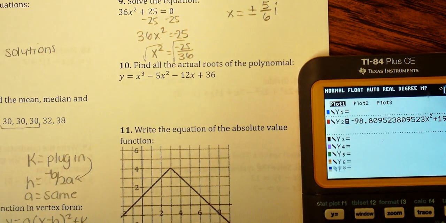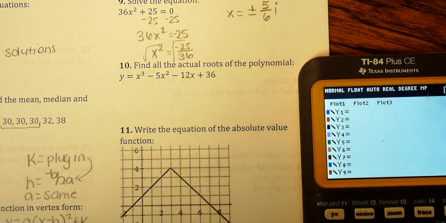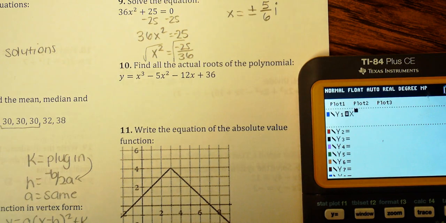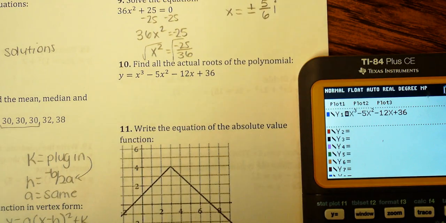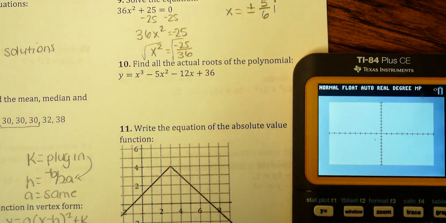Now I've got some stuff stored in here. I'm going to go ahead and turn my plot off. Just arrow up, hit enter to do that so it's not highlighted. Sometimes some of these graphing calculators won't graph a different function if you've got values in your stat and they're trying to plot points. So just doing this, typing it in, and I'm going to go ahead and hit graph.